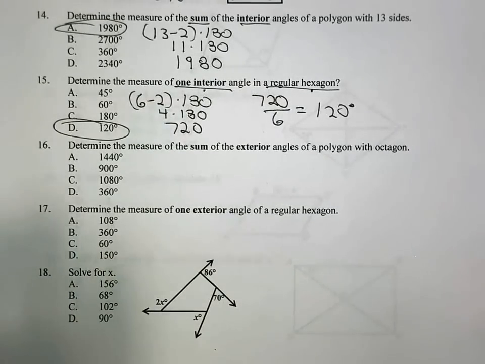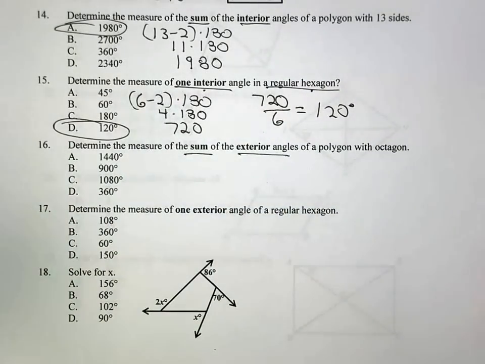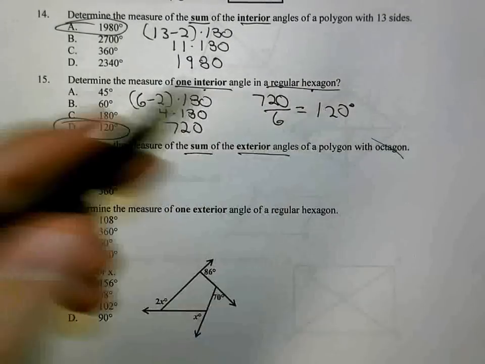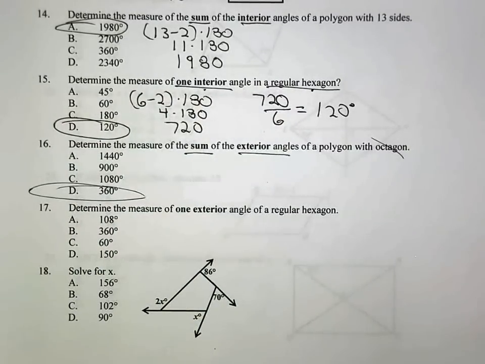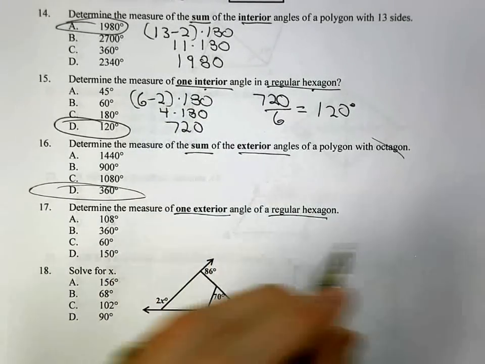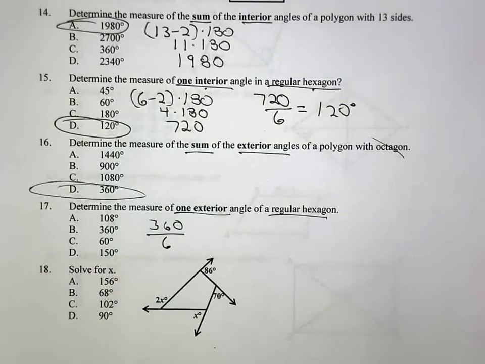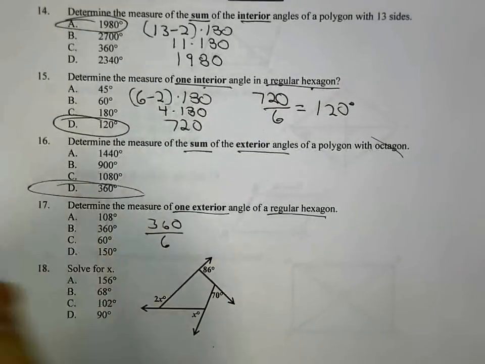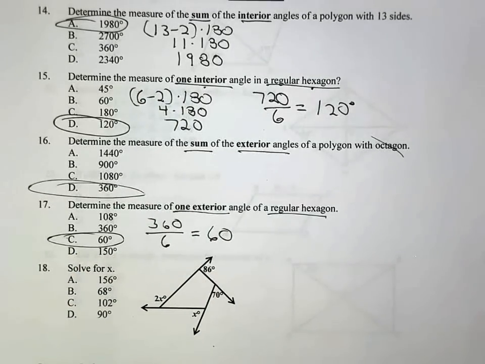16, determine the measure of the sum of the exterior angles. So, sum of the exterior, the total of the exterior. It doesn't even matter how many sides it has here, because we know for exterior it is always 360. 17, determine the measure of one exterior angle of a regular hexagon. So we want 1 in a hexagon. Well, 360 is the total. In a hexagon there's 6 sides, which also means there's 6 angles. 360 divided by 6 is 60. So the answer is C.